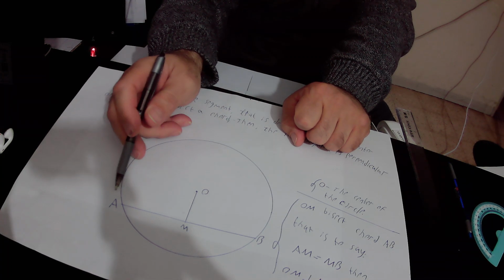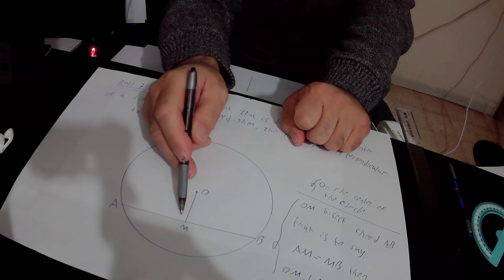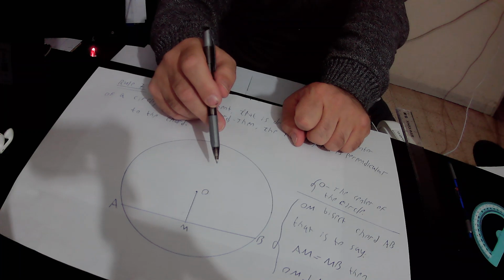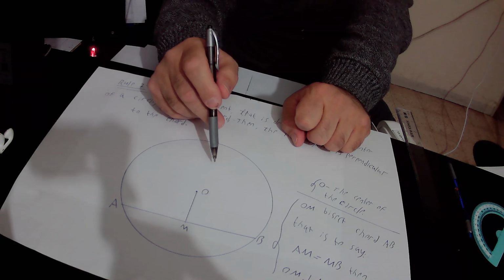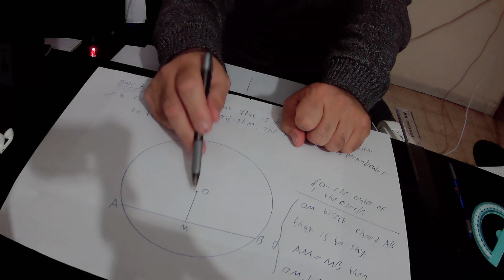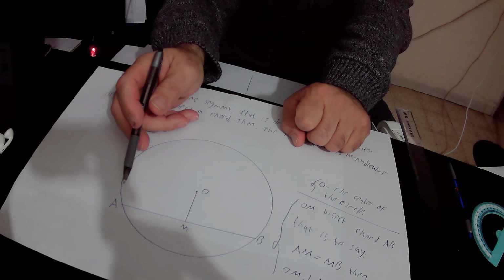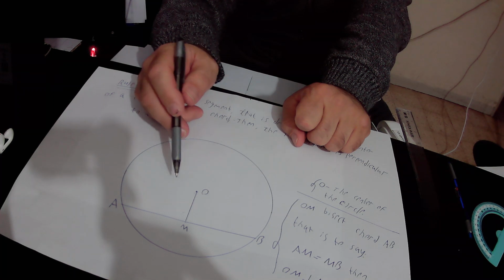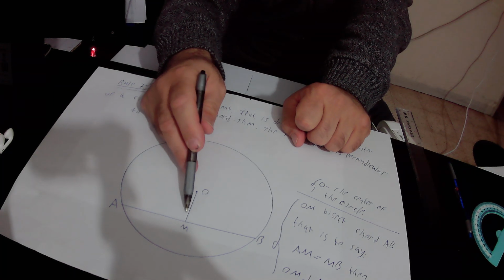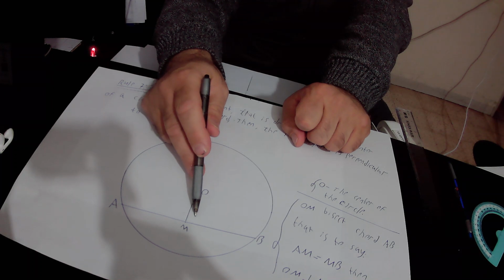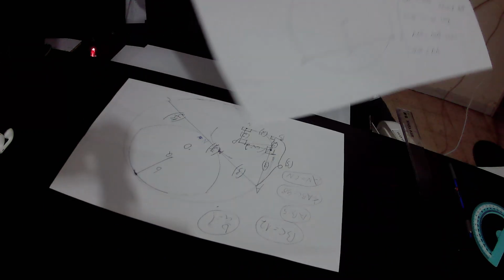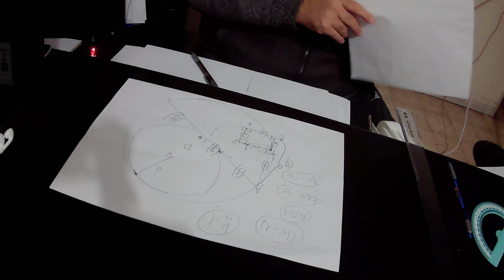If OM is perpendicular to AB, it means that this angle equals 90 degrees and this angle equals 90 degrees. Again, whenever you have a line segment from the center of a circle, like here from point O, that bisects the chord, like here OM that bisects chord AB, then OM will also be perpendicular to AB. That is to say, this angle equals 90 degrees and this angle equals 90 degrees according to rule number 7. We can implement rule number 7 in our drawing.